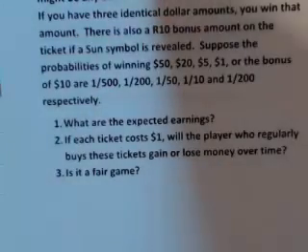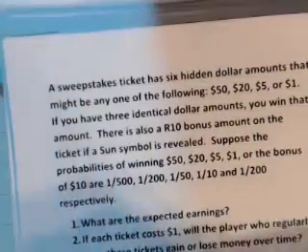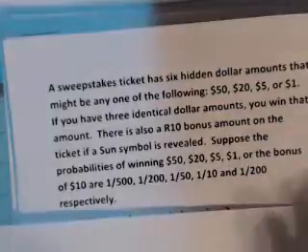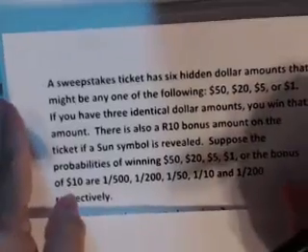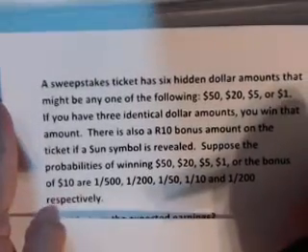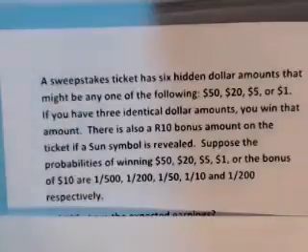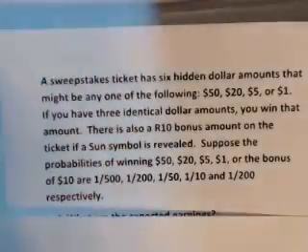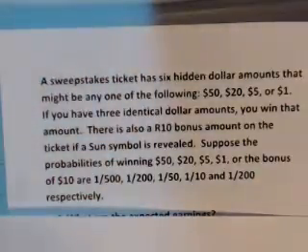All right, another example like that. We have a sweepstakes ticket, and it has hidden dollar amounts that might be $50, $20, $5, or $1. And if you have 3 identical dollar amounts, then you win that amount.